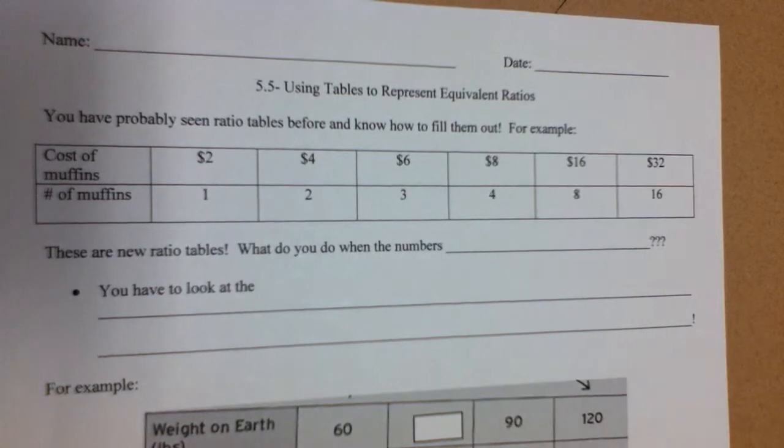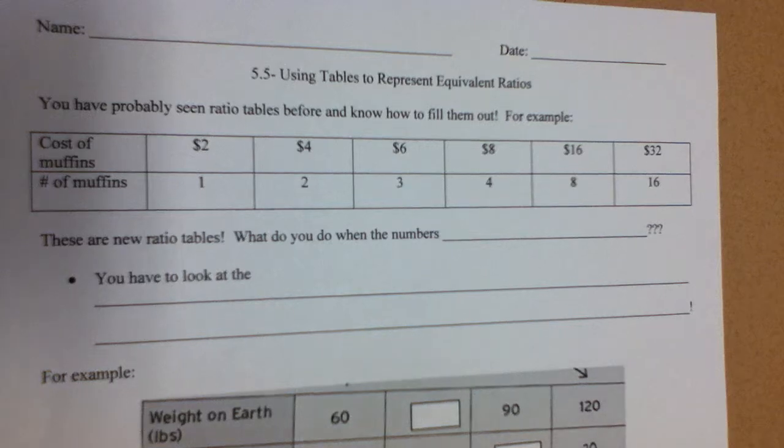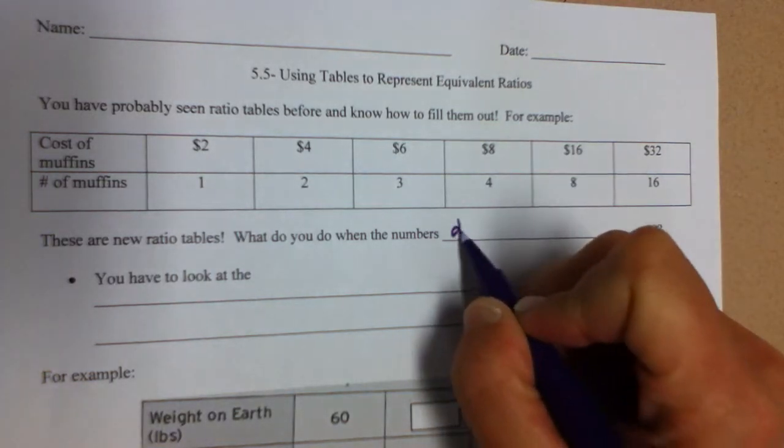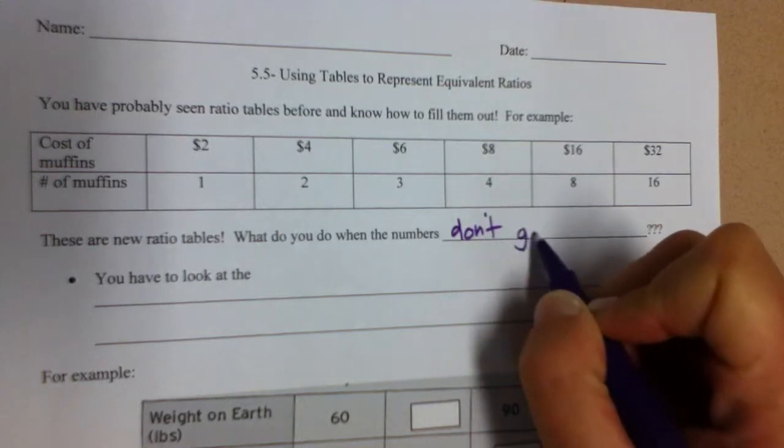But these are new ratio tables. So here's what we have to ask ourselves. What do we do when the numbers don't go in order?